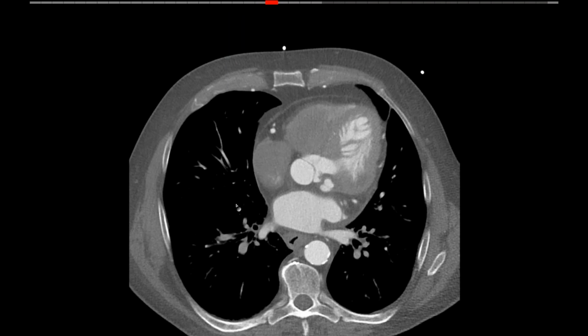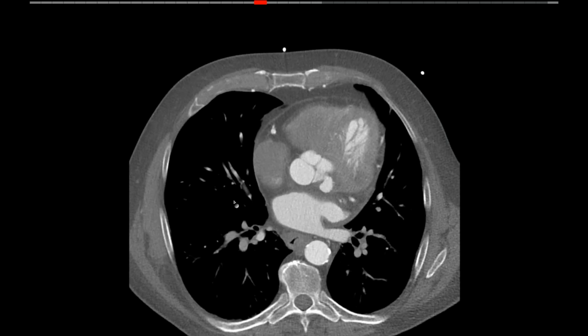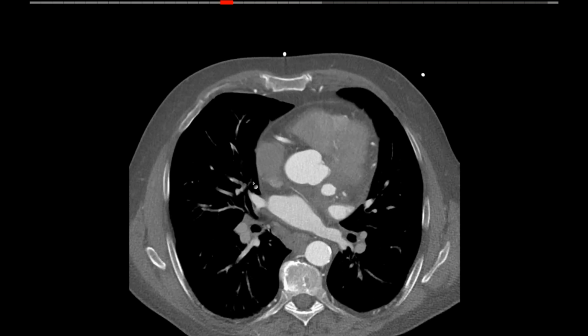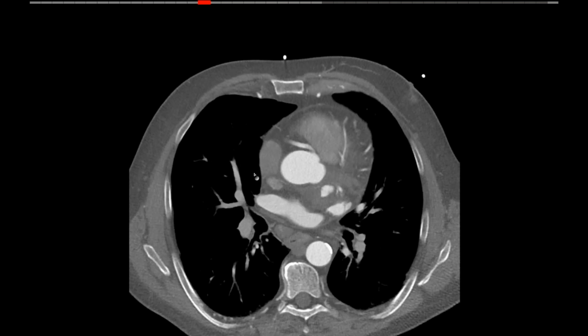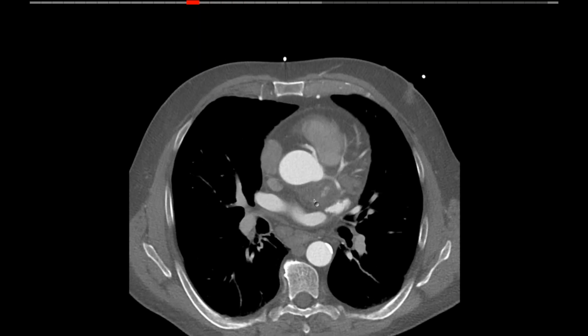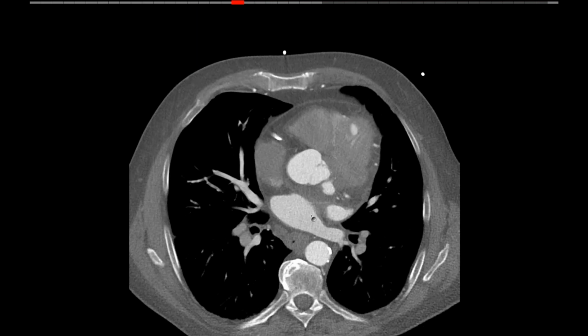So literally here we have a little pseudoaneurysm in relation to the left coronary sinus, left sinus of Valsalva. And a little bit inferior, you can see that there is a fair amount of opacity around it. And you can see its connection with the ventricle right there.